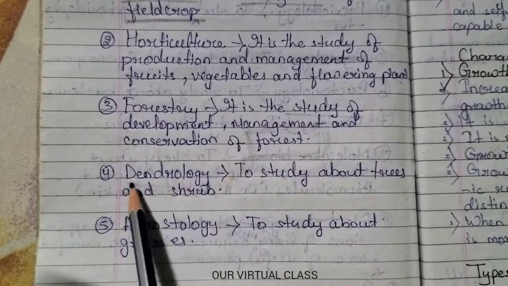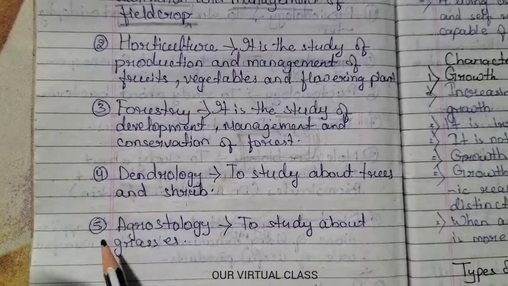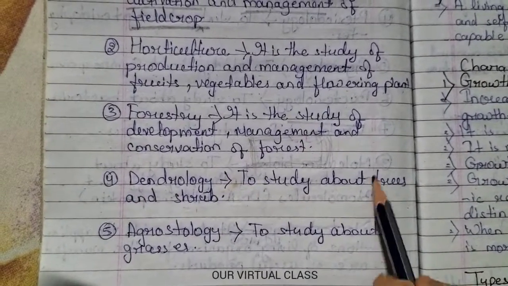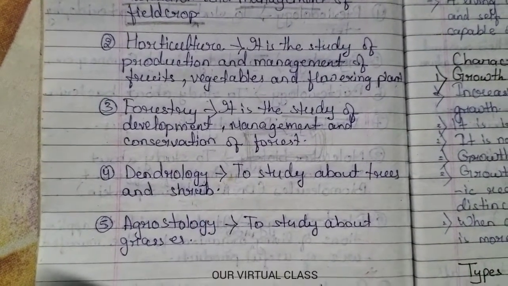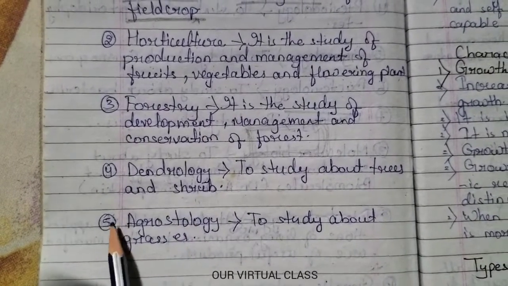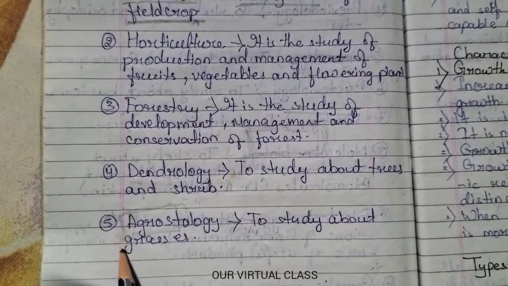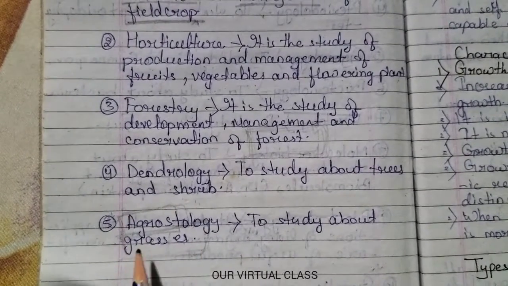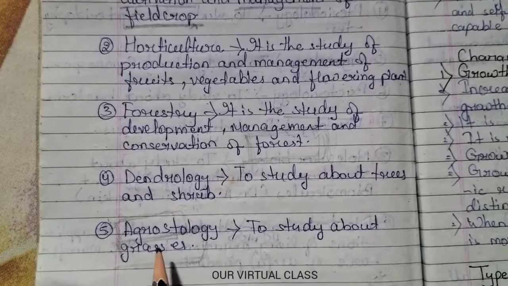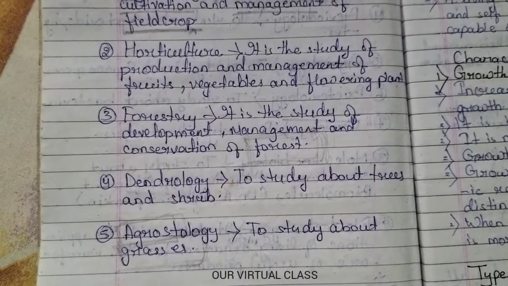Now dendrology. Dendrology is the study of trees and shrubs. In dendrology, we will study trees and shrubs. And agrostology. In agrostology, we will study grasses. From the word agros, you have to remember grasses. Now these were some important terminologies which you should remember.